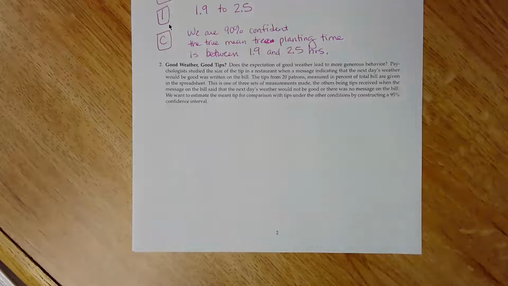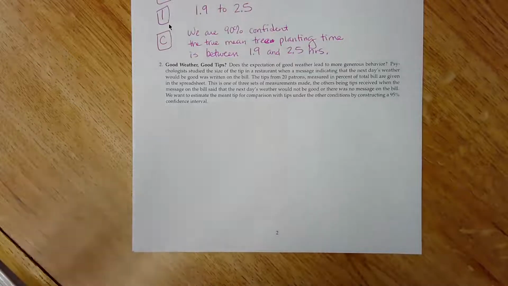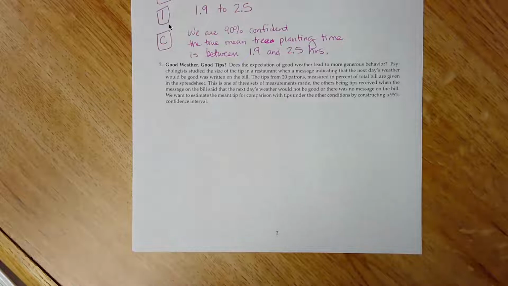So with that in mind, now that we know a little bit more about t star and t distributions, let's do another confidence interval. Good weather, good tips. Does the expectation of good weather lead to more generous behavior? Psychologists studied the size of the tip in a restaurant when a message indicating that the next day's weather would be good was written on the bill. The tips from 20 patrons, measured in percent of total bill, are given in the spreadsheet. This is one of 3 sets of measurements made.